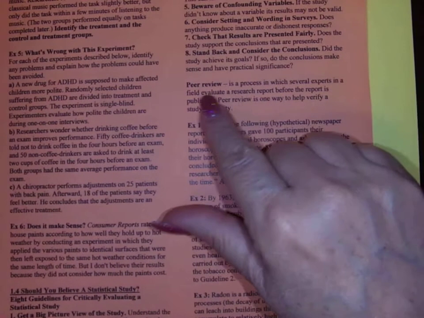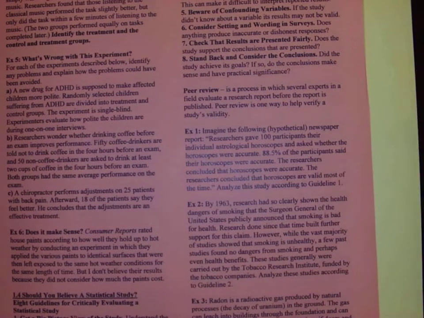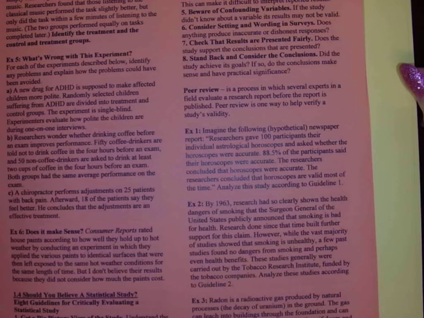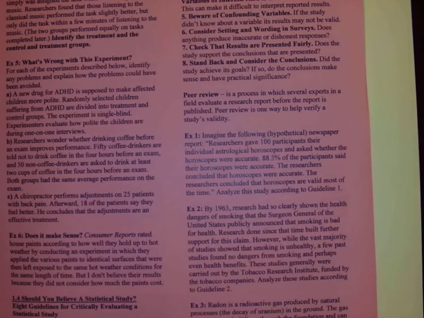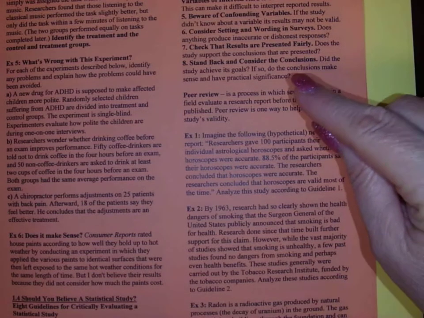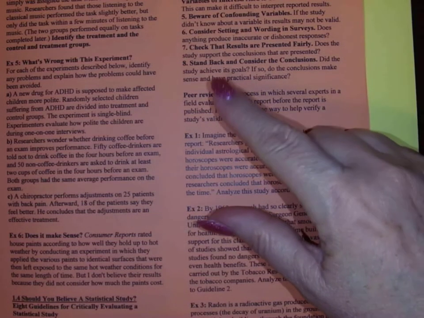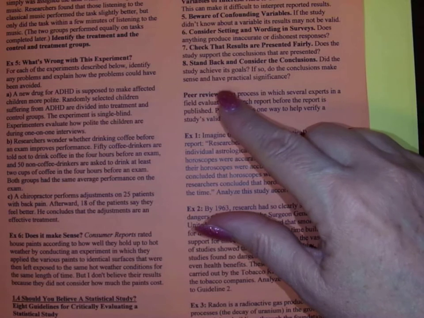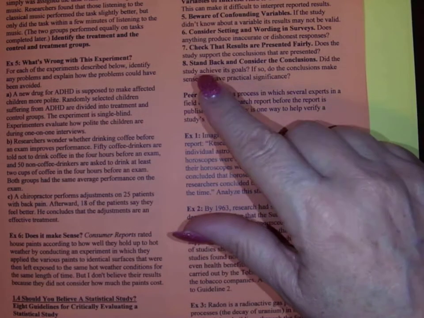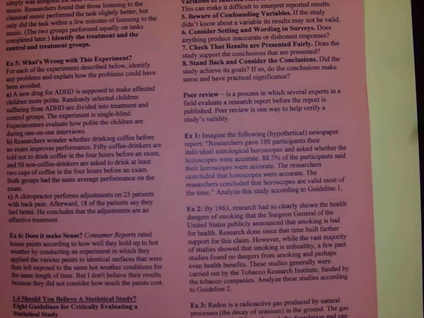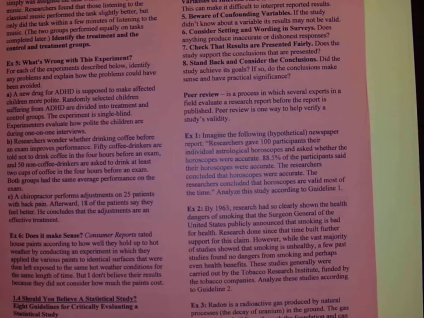Peer review is one of the processes to prevent some of the issues. It's where several experts in a field evaluate a research report before the report is published. Peer review is one way to help verify a study's validity. If you've taken your English 1301 and 1302 class, you might be doing a peer review in there, where you have somebody else in the class review your paper, make sure your margins are right, make sure your paper's on track and making sense, that kind of thing.